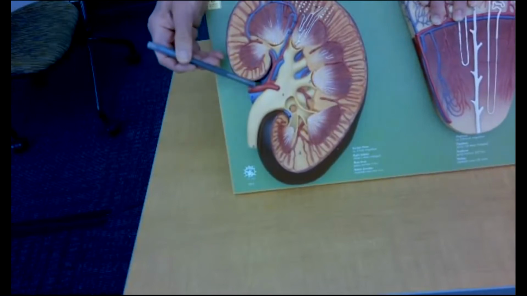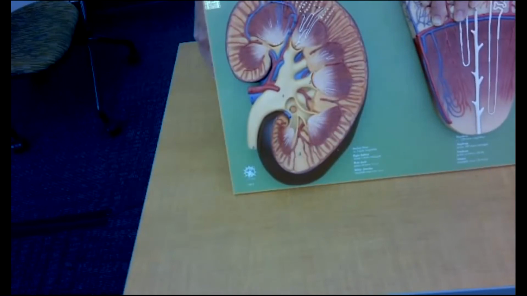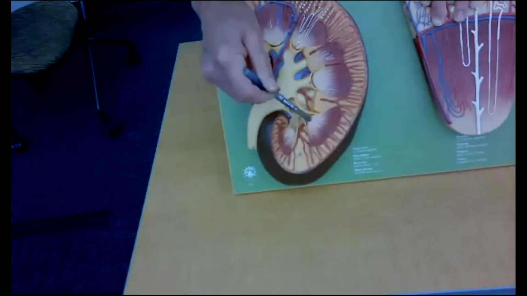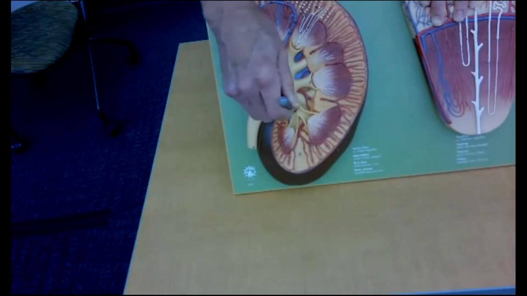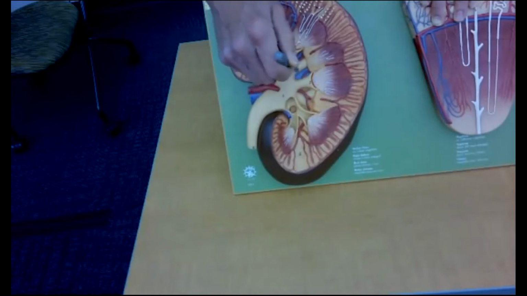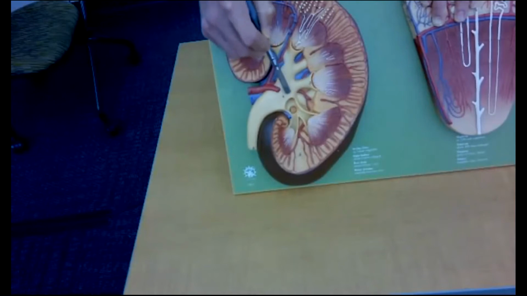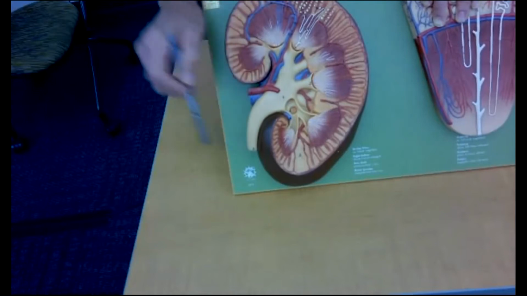Of course, here's the renal artery, renal vein, and there are spaces within the kidney, singular called calyx, multiple called calyces, and there are minor calyces. Minor calyces coalesce to form major calyx. The major calyces combine to form the renal pelvis, which is right here, and the inside of the renal pelvis empties into the ureter, which is right here.